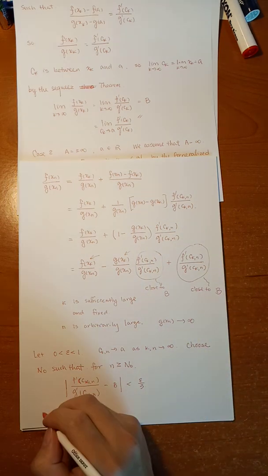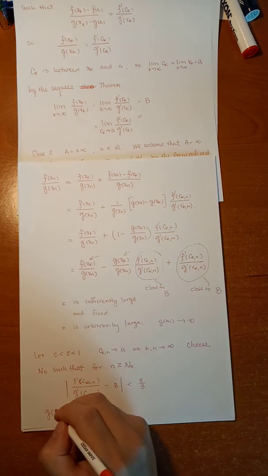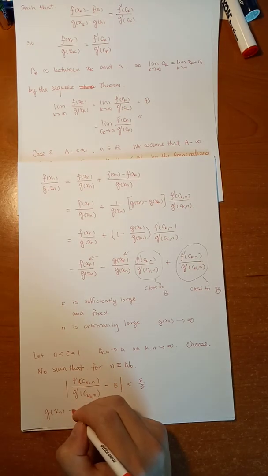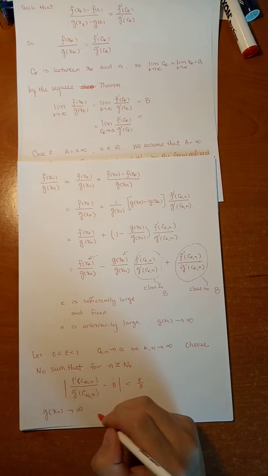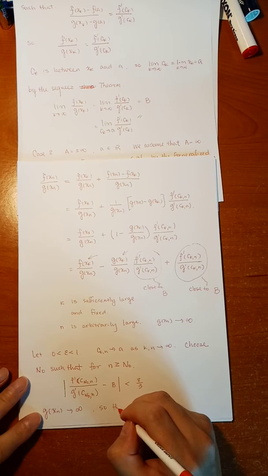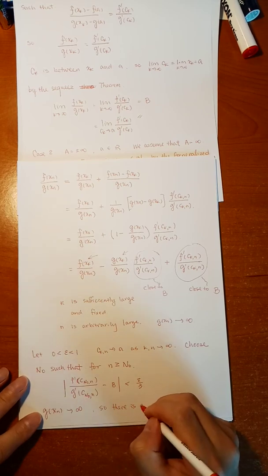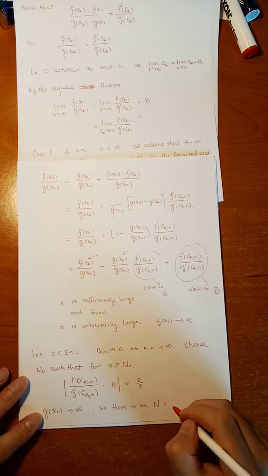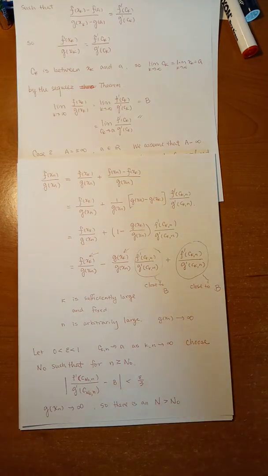And g of xn converges to infinity. So there is a capital N greater than n0. If it's greater than n0, okay.